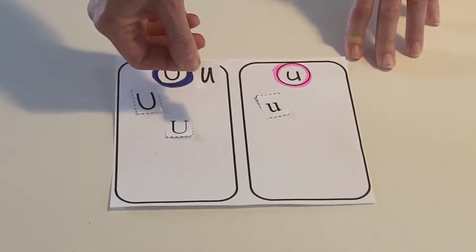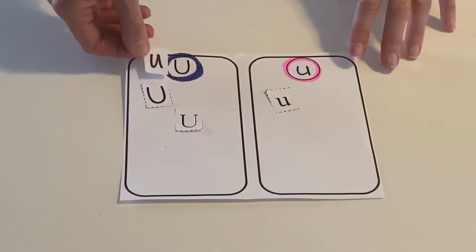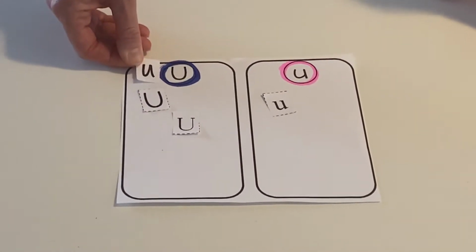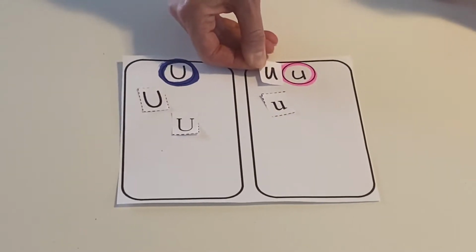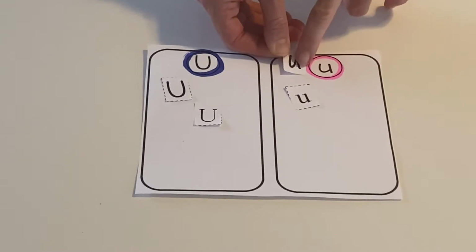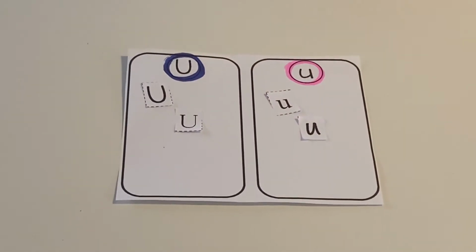Ooh, this is a different type of font. So somebody might write it this way. If they wrote it this way, would you consider it an uppercase or a lowercase? That's right, lowercase, because it has a tail on it. Good. It's going to go in that section.